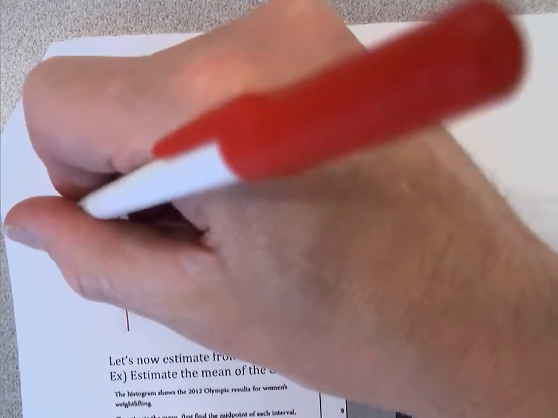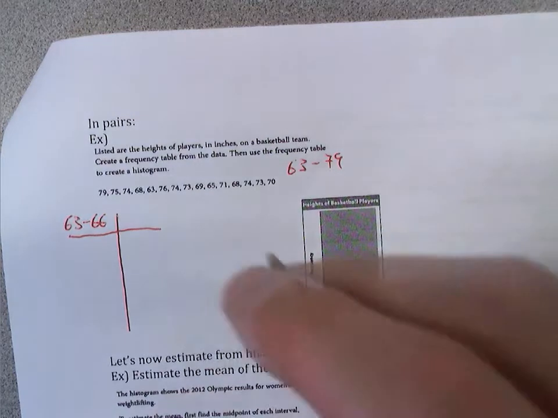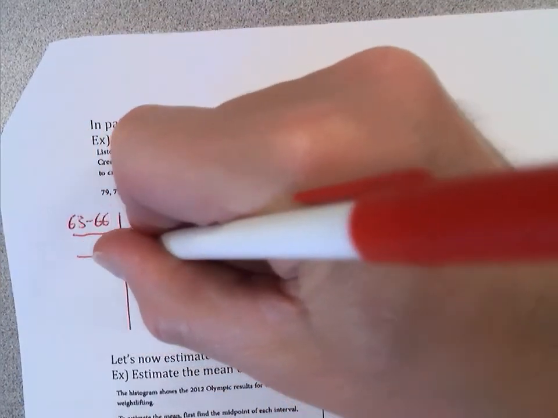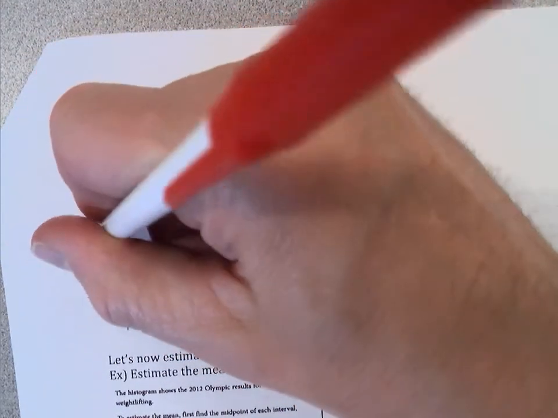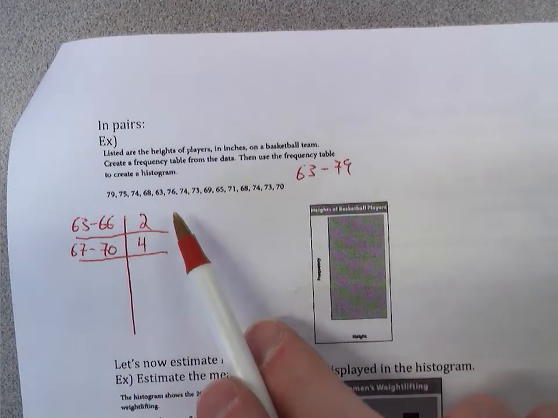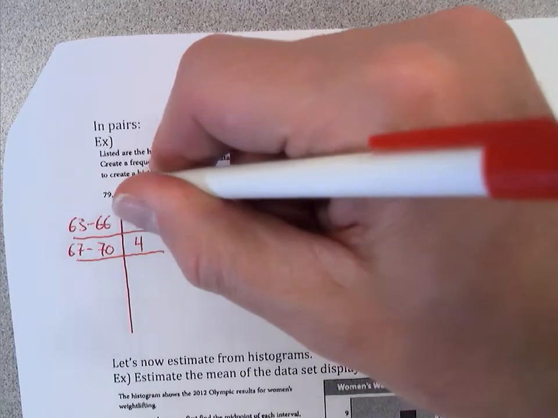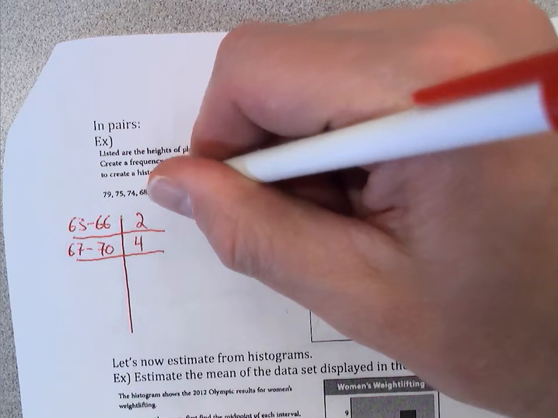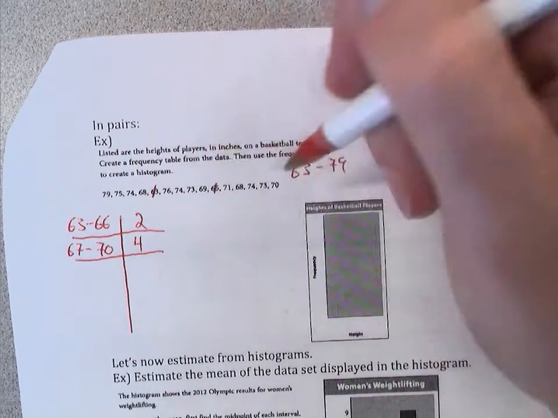So the first frequency, I'm going to go 63 to 66. And there were 2 values total that were in that range. And then I'm going to go 67 to 70. And there were 4 values. And again, if you're wondering how I'm counting these, so 63 to 66. So anything between 63 and 66. So right there is 1. 63, 65, and that's it. So those are our 2.